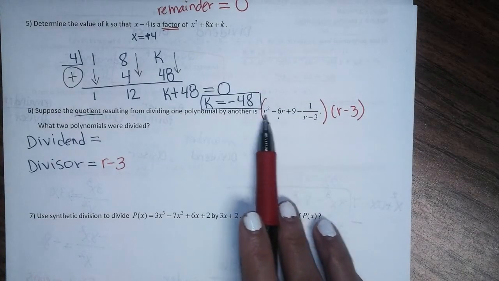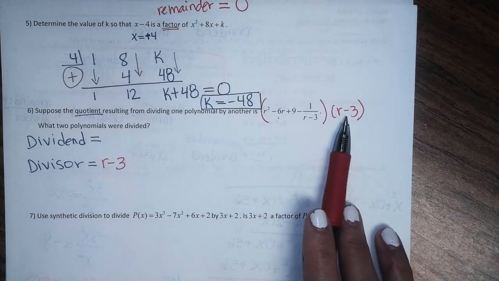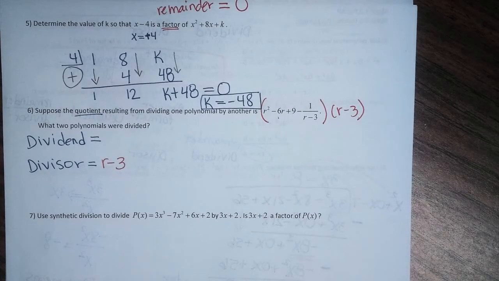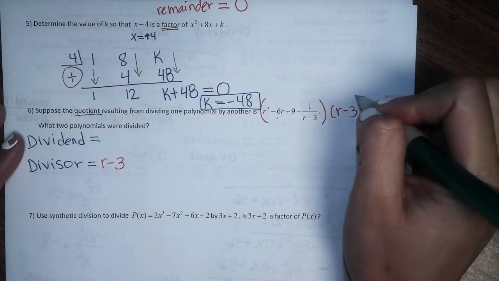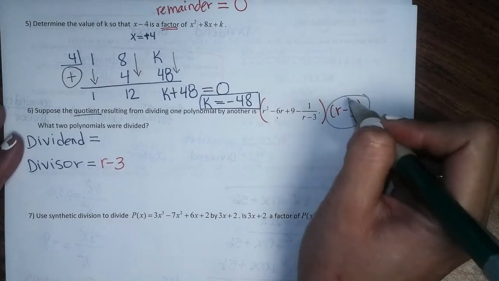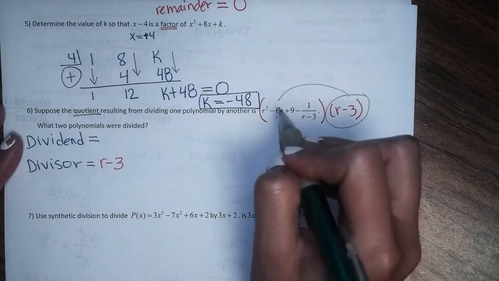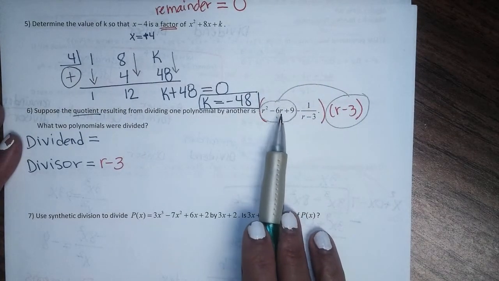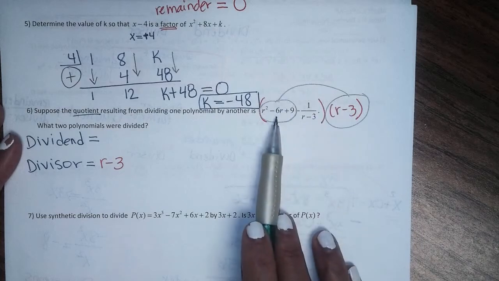I'm going to show you how to multiply this answer times r minus 3 to get your original dividend. And it works just like polynomial multiplication. So here's what I'm going to do. I'm going to multiply r minus 3 times the quotient, r squared minus 6r plus 9. So we're going to do that first.